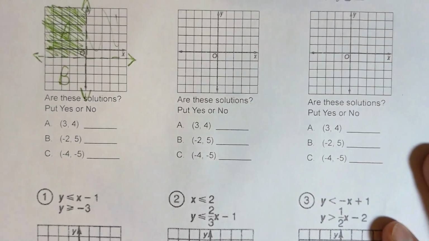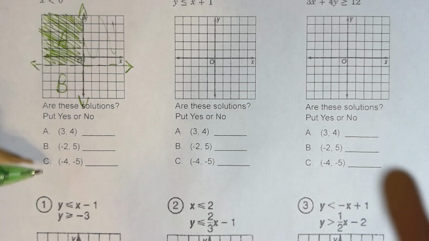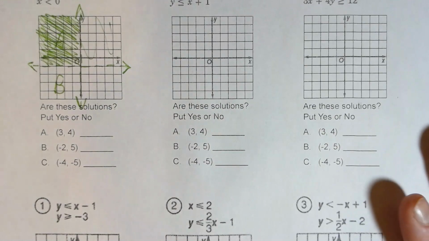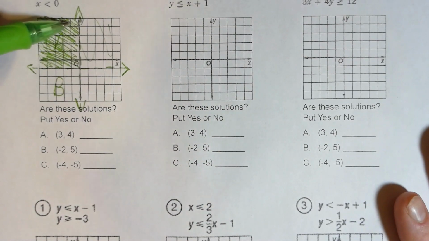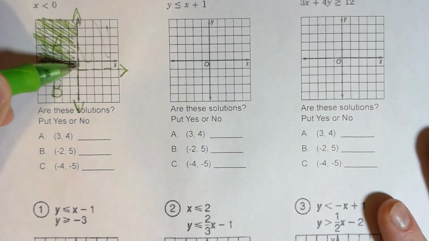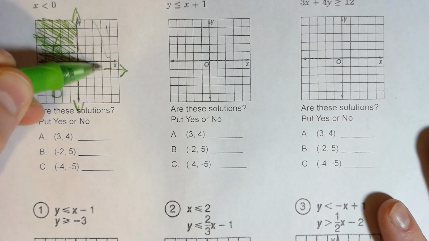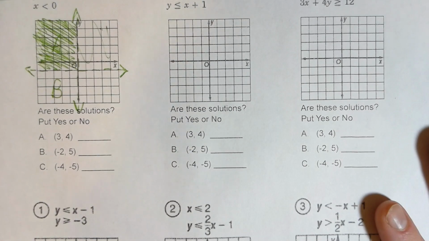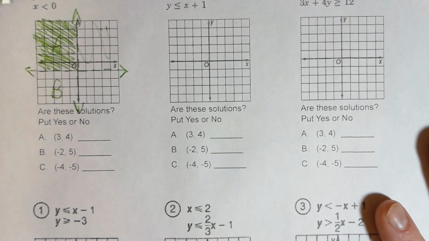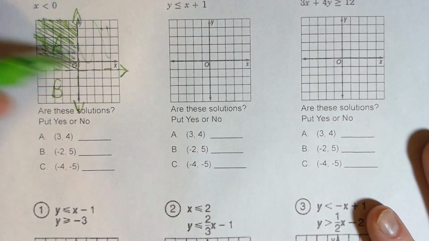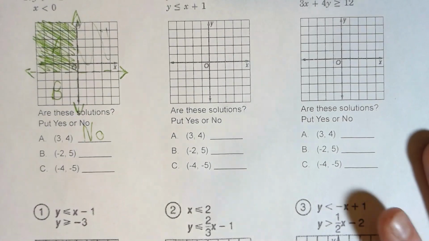Now, I've given you 3 points here to say, is this part of your solution set? You can test them up here, but the easiest way, I think, is to make sure that you have the right section and then see if that point's in that section. So (3, 4) would be a solution to the first equation, but it is not a solution to the second equation. 3 is not less than 0, meaning that it is not a solution to this.